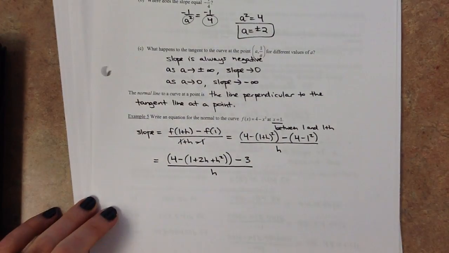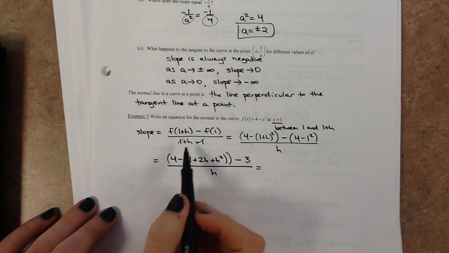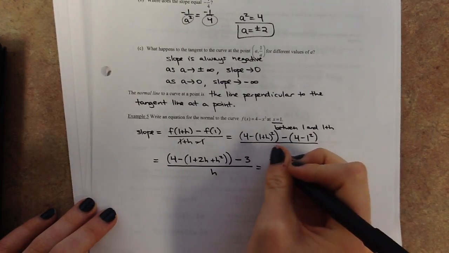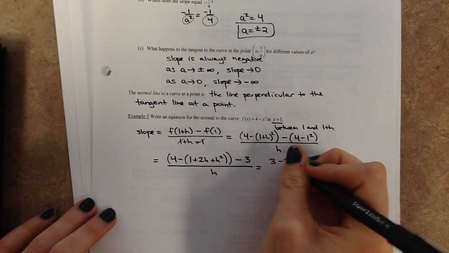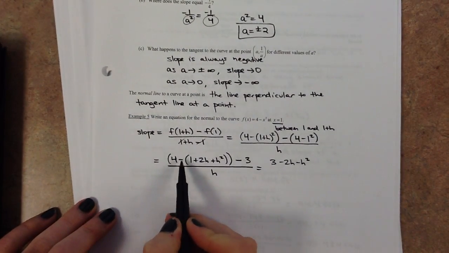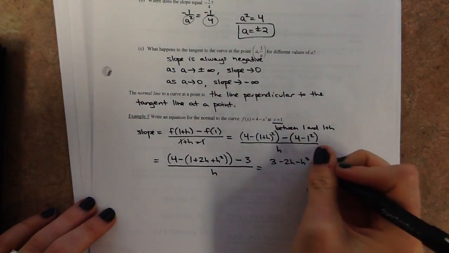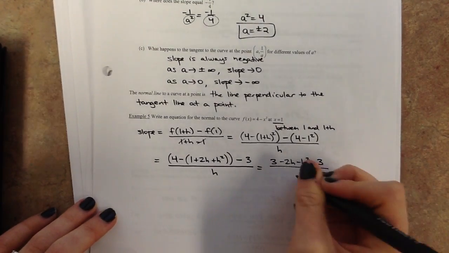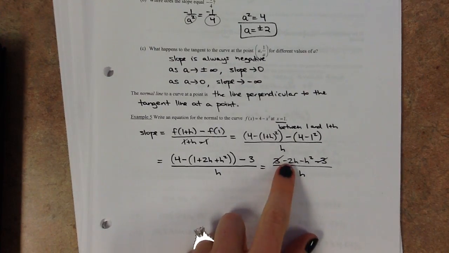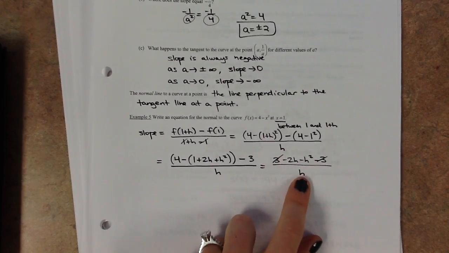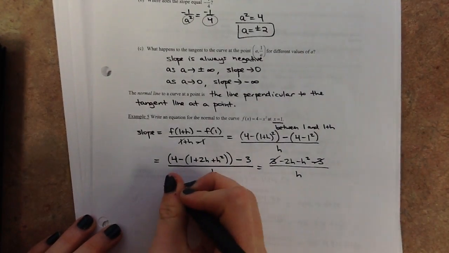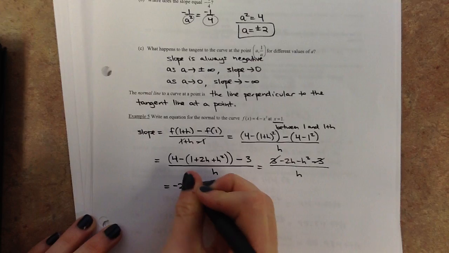Over h, and then it's just some more algebra to get through here. So when I'm subtracting everything, I have 4 minus 1, which is 3, and then minus 2h minus h squared. Don't forget about that. You're subtracting everything in the parentheses here. And then you subtract 3. So what should happen here is any constants that you have left over should cancel, because everything should have an h, because then it's going to reduce down with this h here. So I get a negative 2 because the h is reduced down, and then minus h.